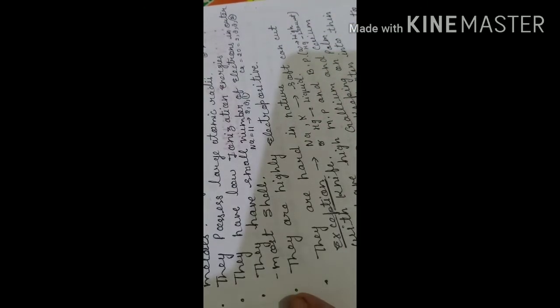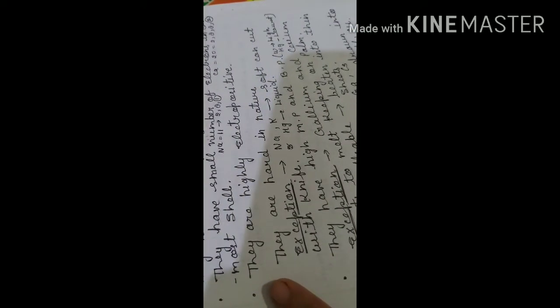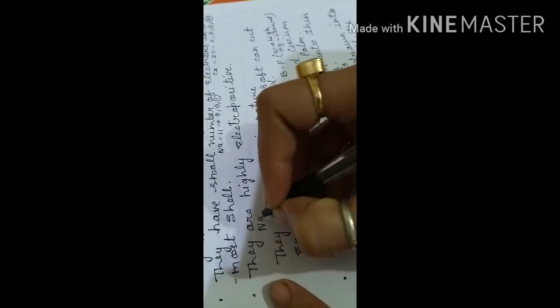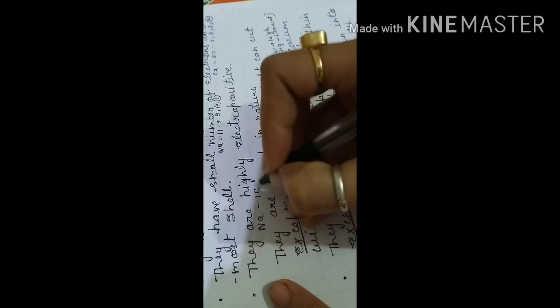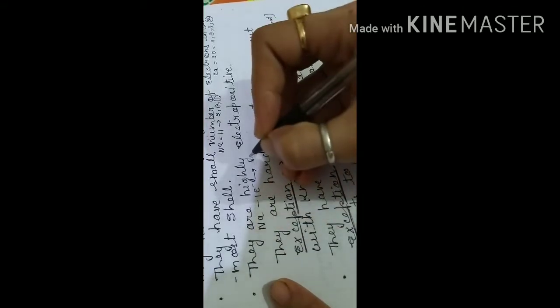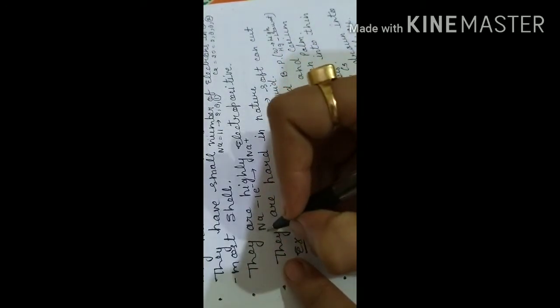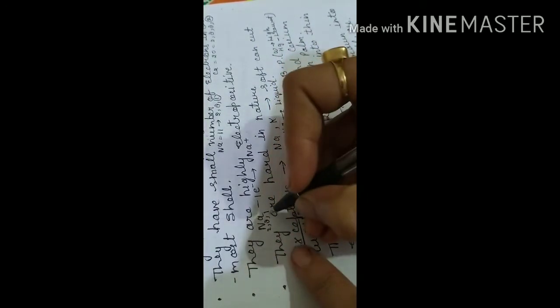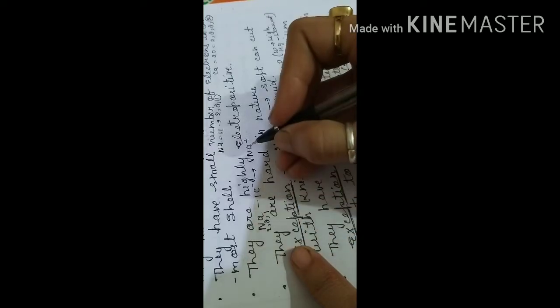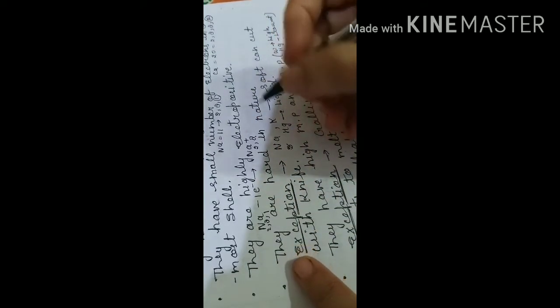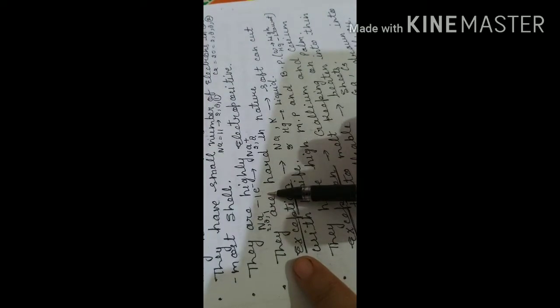Next point which you have to understand, they are highly electropositive. Electropositive means they carry a positive charge by donating electrons easily, like sodium. This has 2, 8, 1 configuration. So one electron will be easily donated by sodium, and it easily carries a positive charge to acquire the noble gas configuration. So this is the main nature of the metals that I have discussed with you.